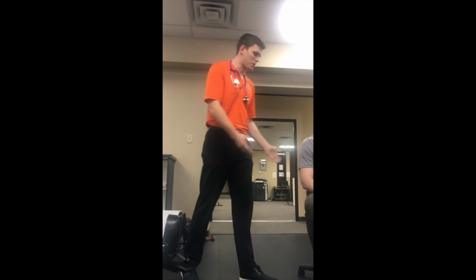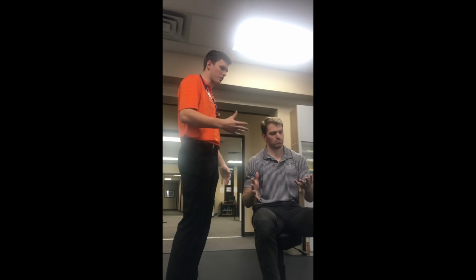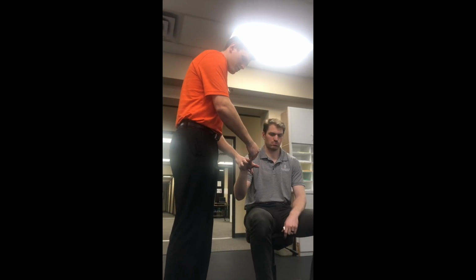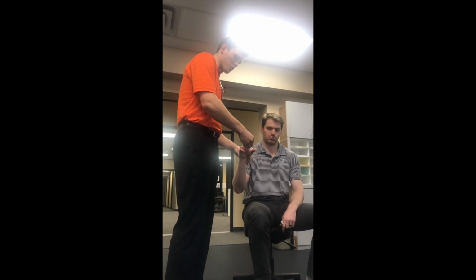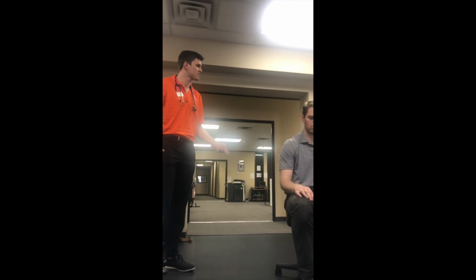That would usually be checked by looking at their hands, just palpating to see if they have any discoloration. Another test you can do is capillary refill. So you just squeeze the finger like that, and hopefully it goes from white to red pretty quick. Usually about, I think, 2 seconds is the normal time.